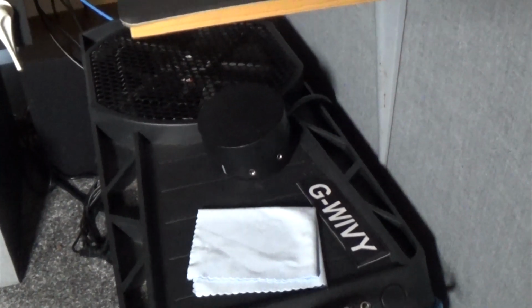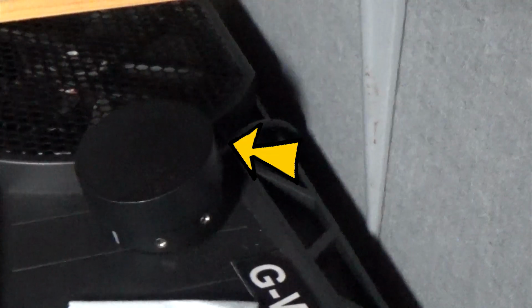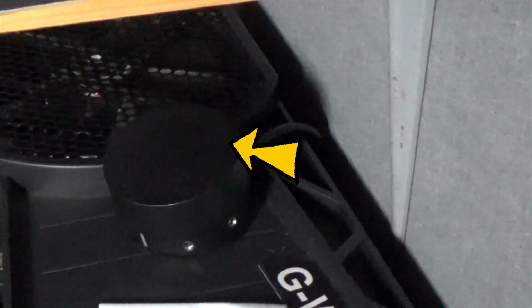Here's the main computer. Now this is the control for the main sound. This is your engine sound. That's what that controls.